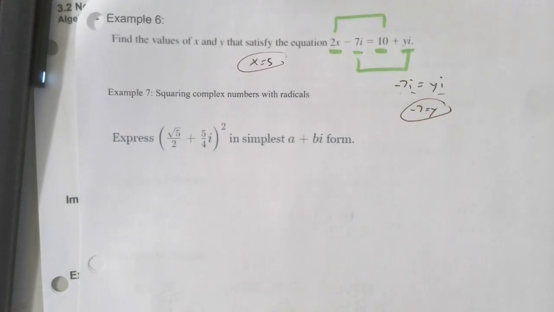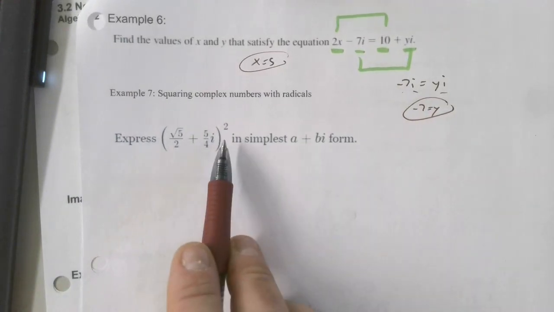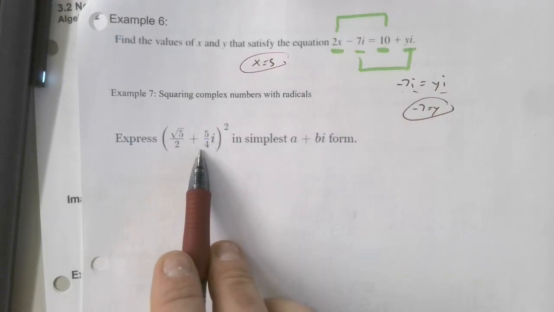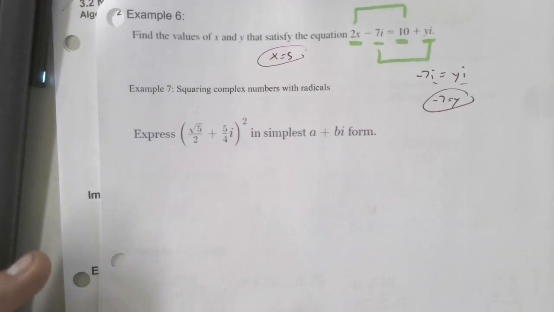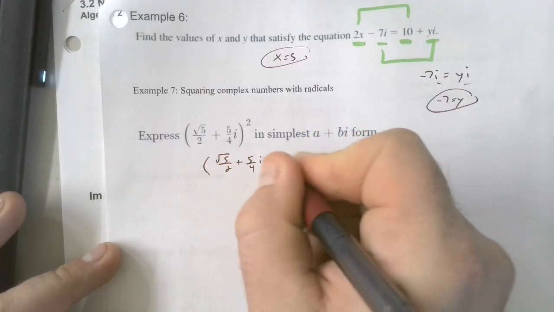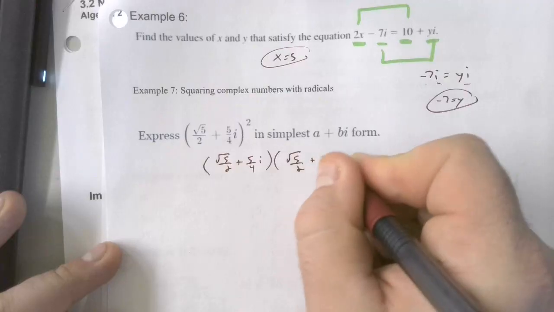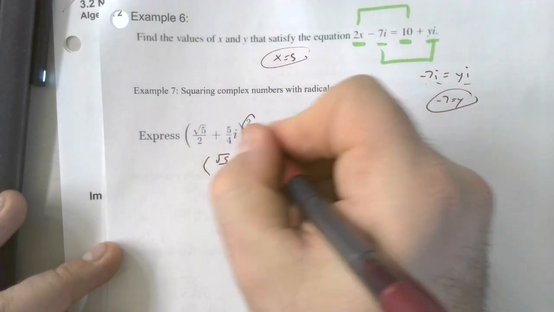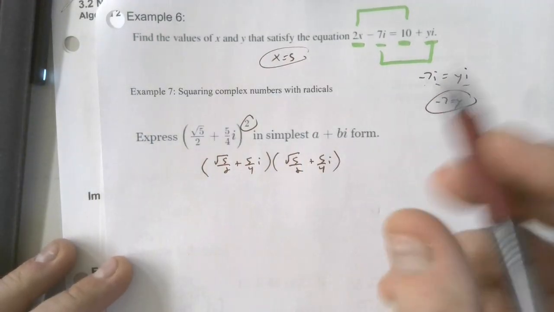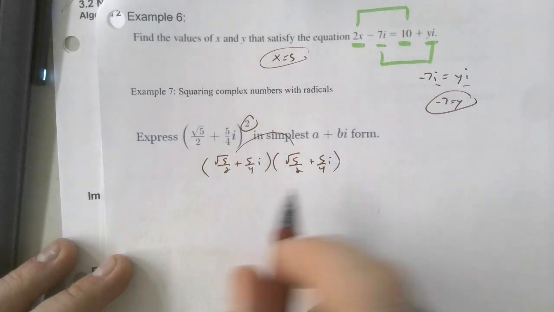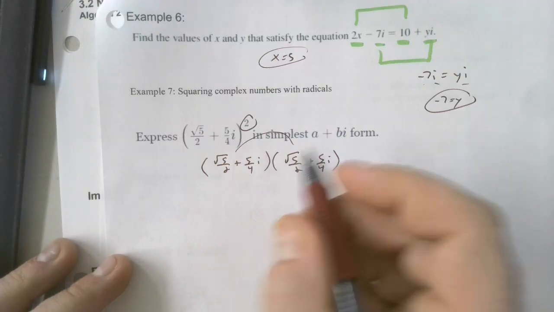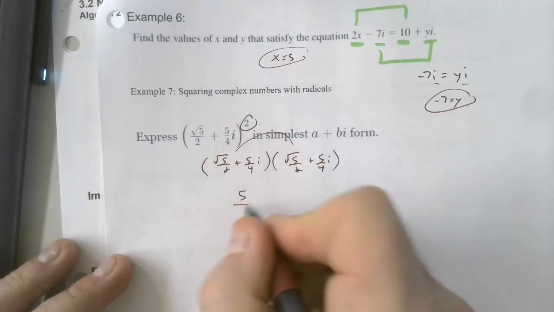The last type you'd like to see is when you're squaring a binomial as a complex one. So let me show you guys some steps you want to be aware of. The first thing I do is write this twice, because of the square. Then I FOIL from Algebra 1. First terms become √5 times √5. That's just 5, all over 2 times 2, which is 4.